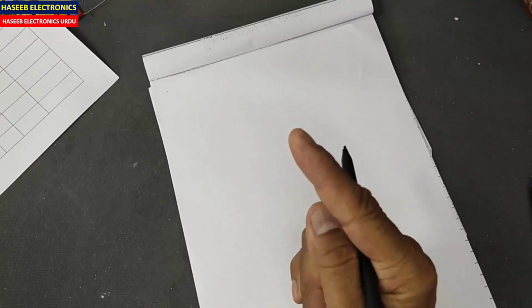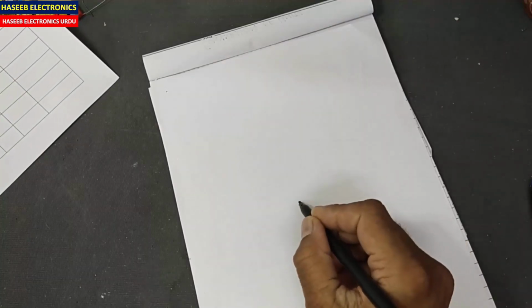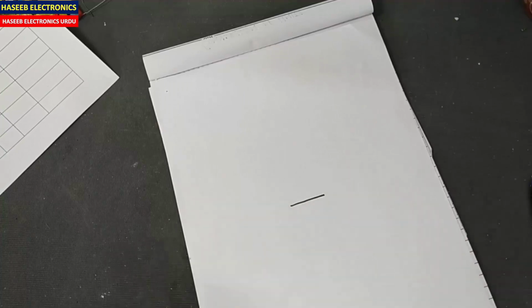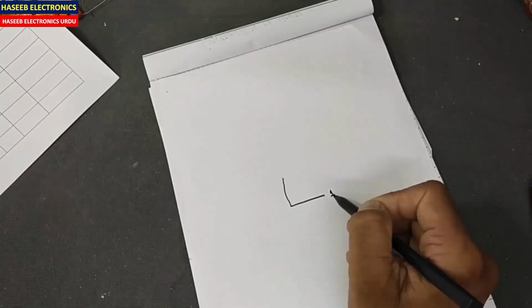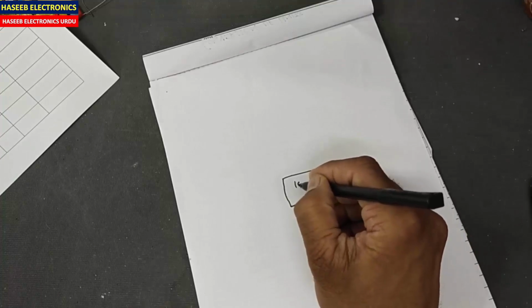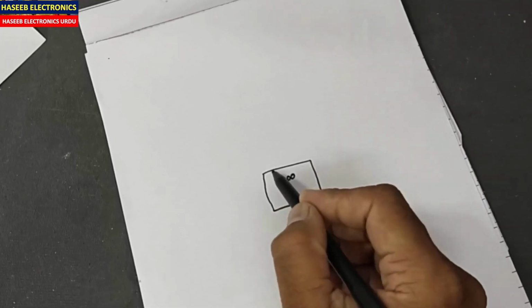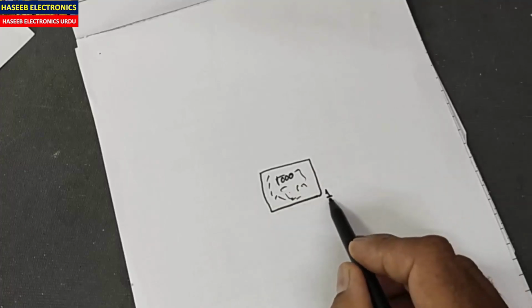1 volt, 1 ohm, 1 ampere. I will say this is our one line. Its value here is 1. If we put the same parts in this box, 1000, we fill it with 1000 items like this.